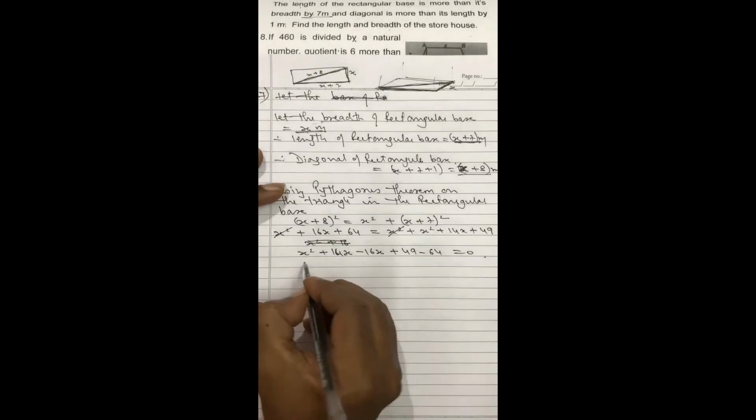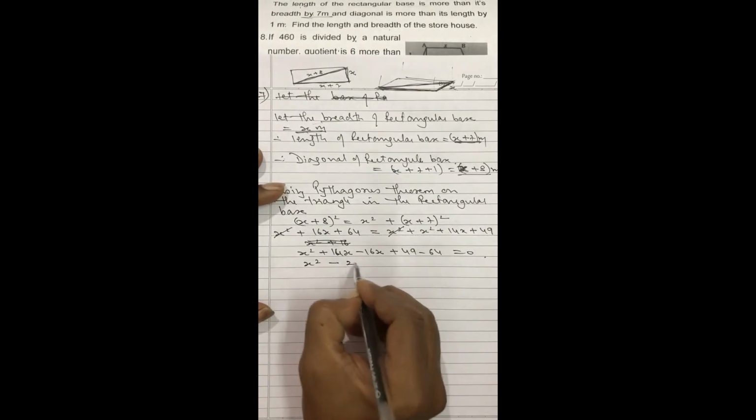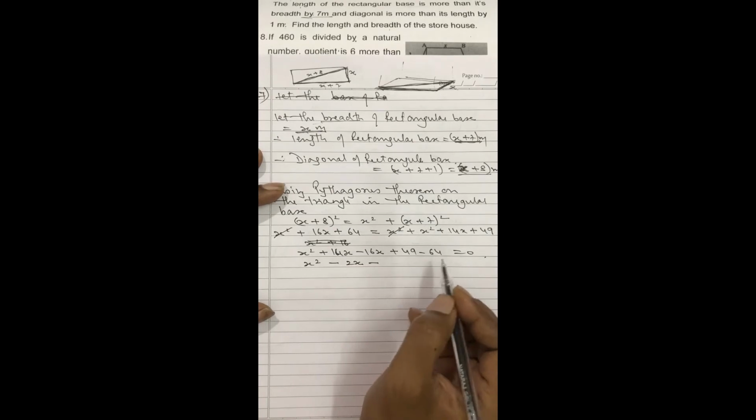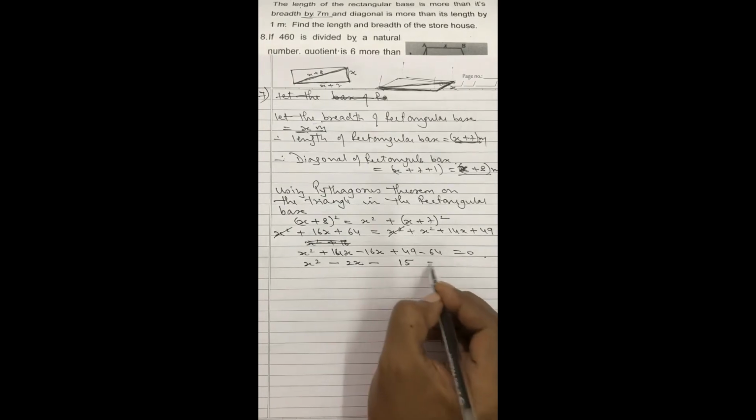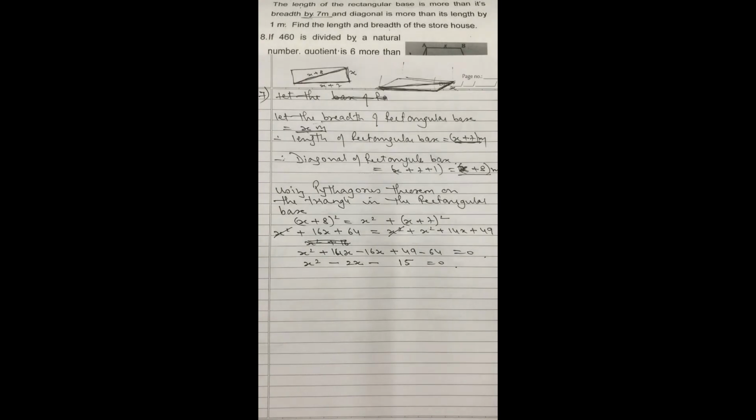Okay, so I will get x square minus 2x minus 15 is equal to 0.